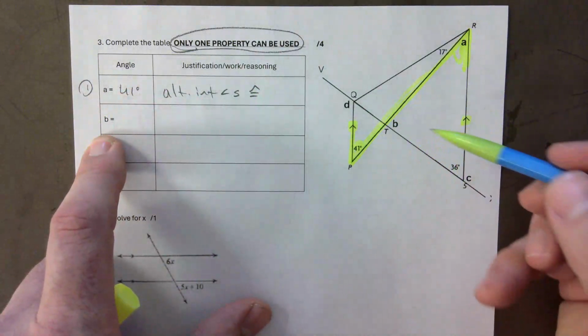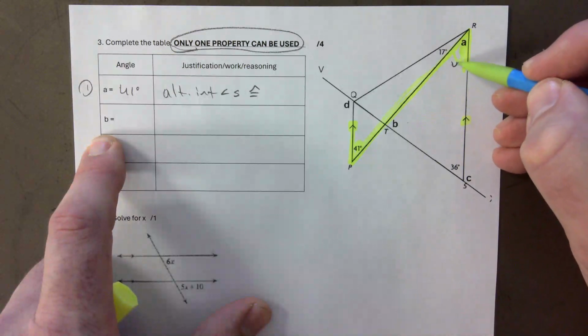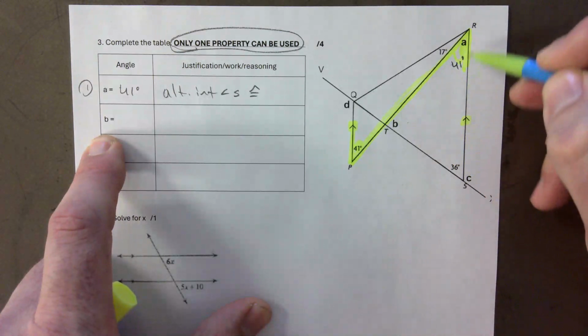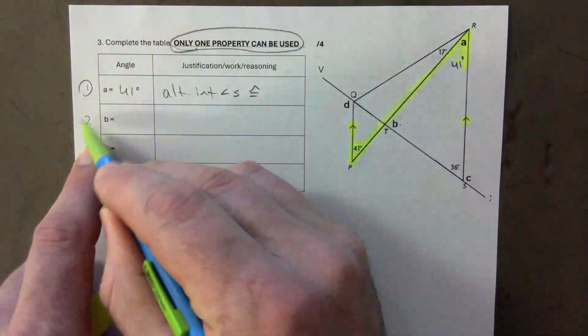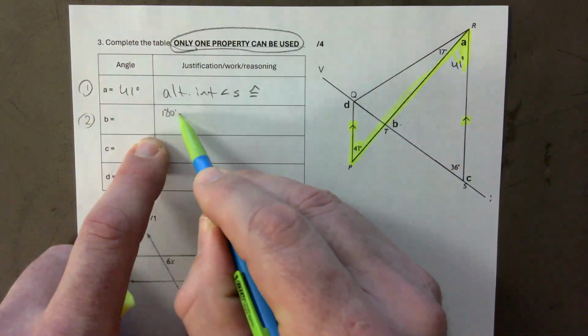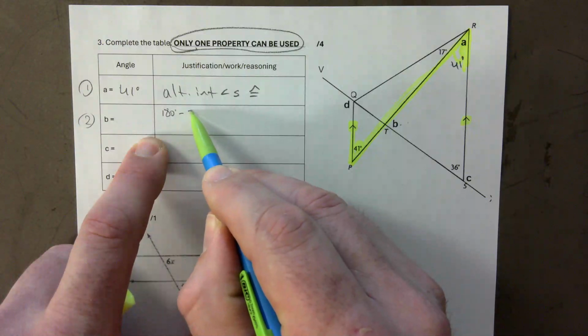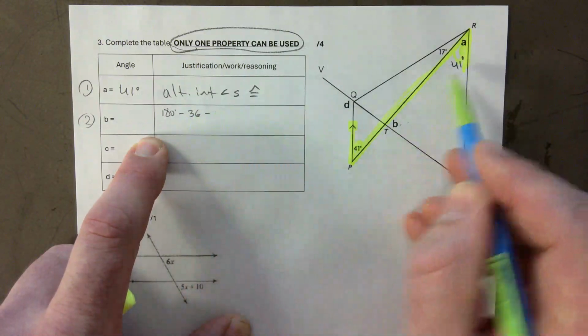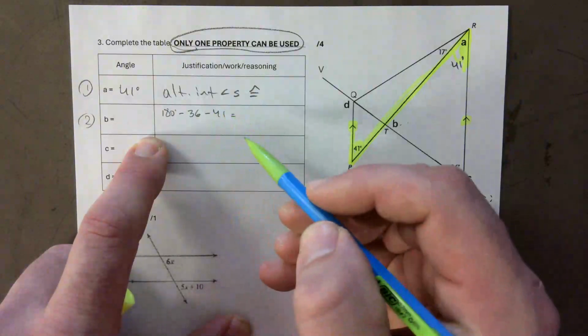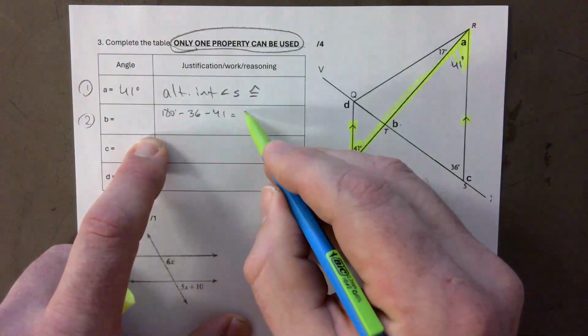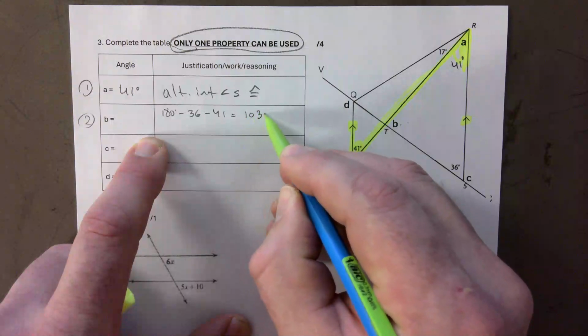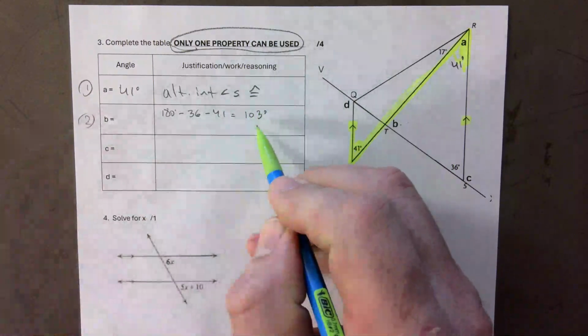So B, yeah, I'll do that next. Given that this is 41, I can use sum of triangle to find B. Let's do that next. And obviously, if you did it a different way, that is fine. So I'm going to go 180 minus 36 minus 41. And let's see if I got this one right. 103. This is in my books is good enough.